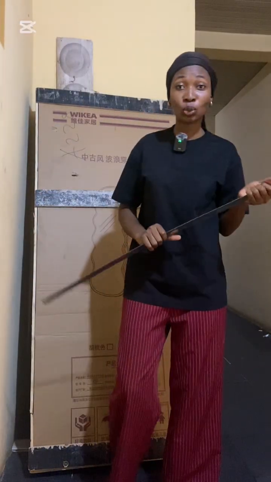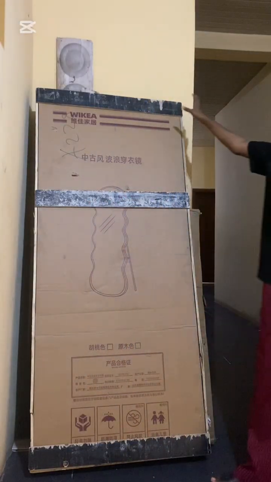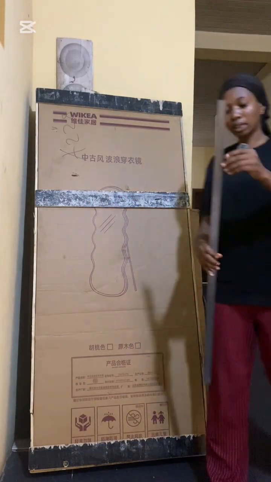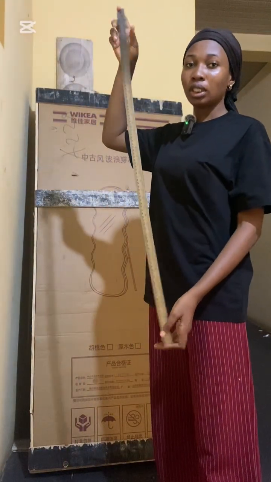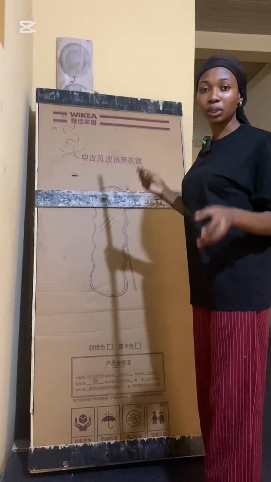In today's video I'm going to show you how you can calculate your shipping fee with this product. I'm going to be using my ruler, this 1 meter ruler, to take measurements and calculate our shipping fee.